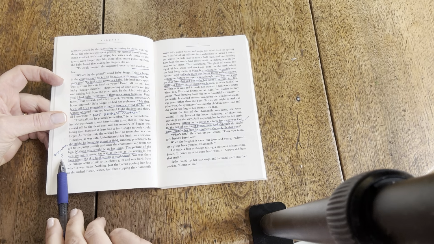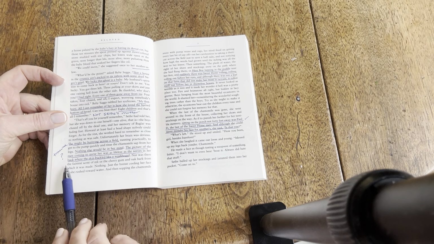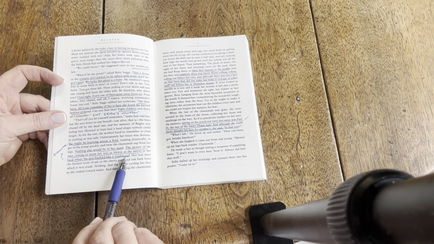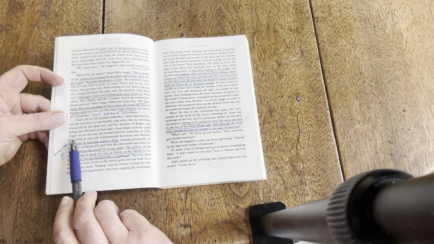So this is an obvious question. The picture of the men coming to nurse her, what does that mean? We will find out, but we're not going to find out right now. The nerves in her back where the skin buckled like a washboard, this we can probably infer is scarring from being whipped. So she can just be living her life.